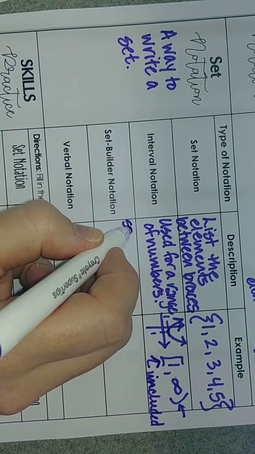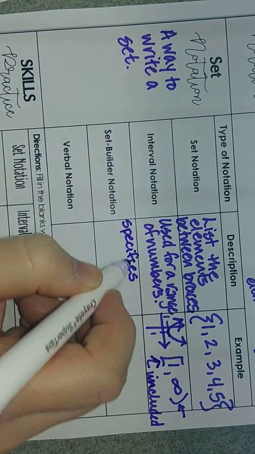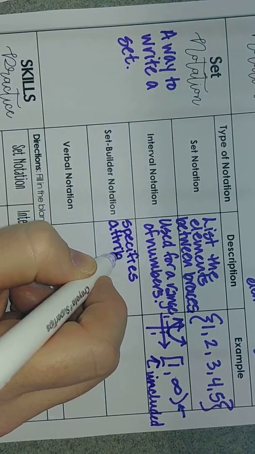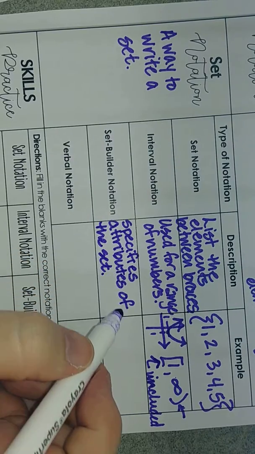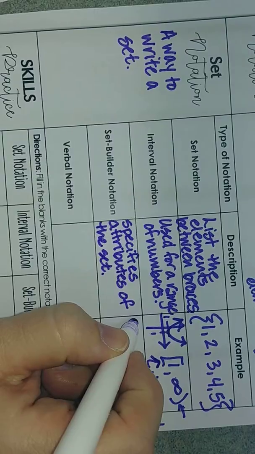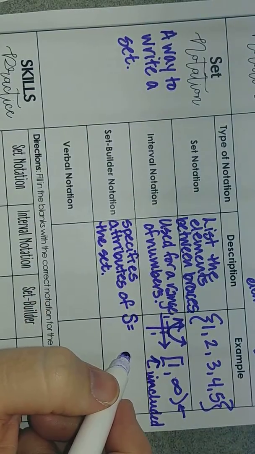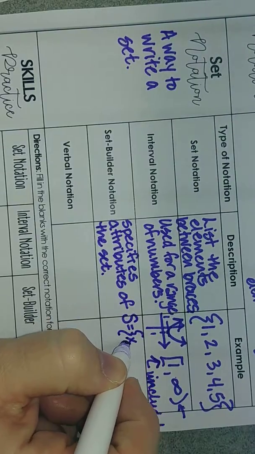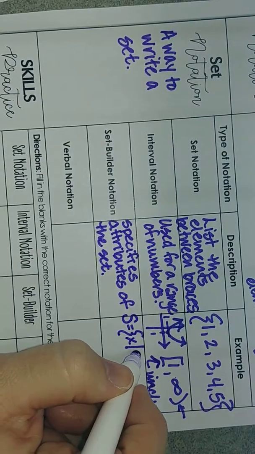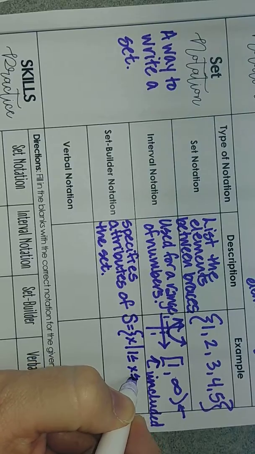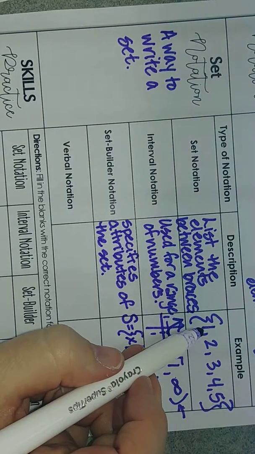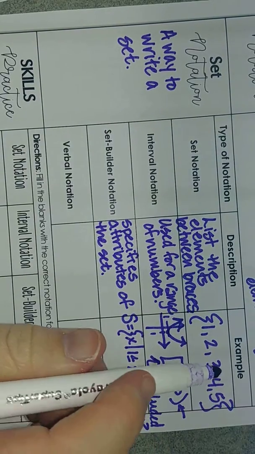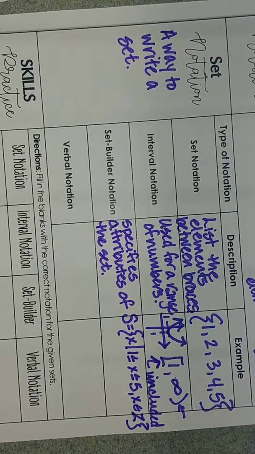Set builder notation specifies the certain attributes of the set. Students usually struggle the most with set builder notation, but it isn't actually that hard as long as you figure out how to decode the symbols. So if we say the set S is equal to X, we're going to let X be all the elements such that 1 is less than or equal to X is less than or equal to 5, and X is an element of the integers. What we have just described here is this set right here, 1, 2, 3, 4, 5, but we've done it in set builder notation. So what do these smaller pieces of set builder notation mean?